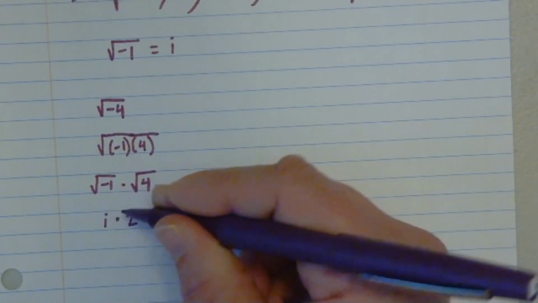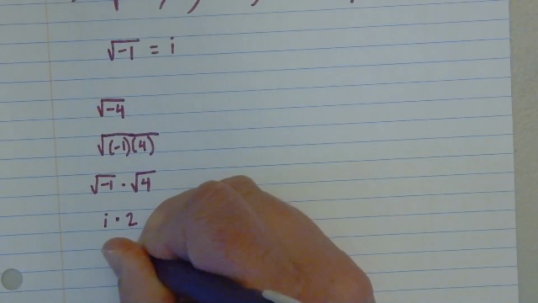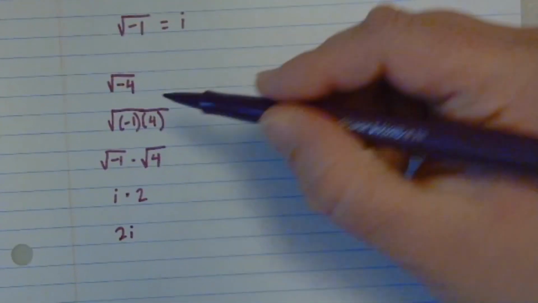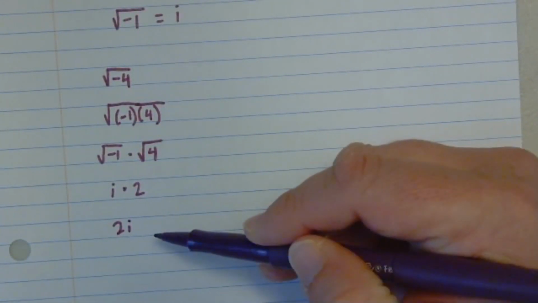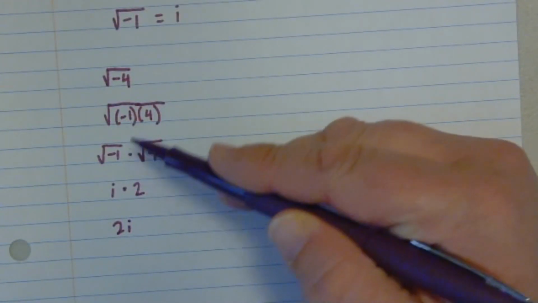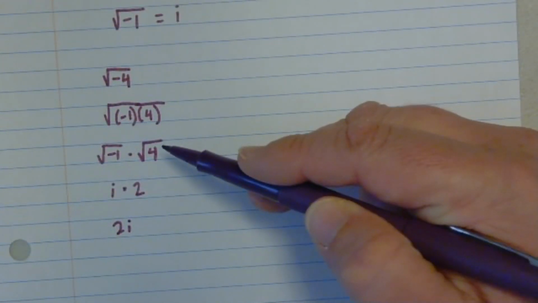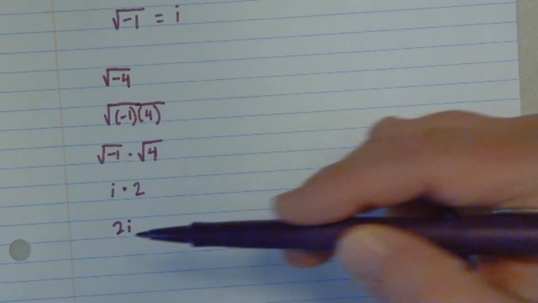So even though this is the same idea, I'm going to rewrite it as 2i, just like I would write 2x if I had the variable rather than x2. So the square root of -4 simplifies into 2i, because the square root of positive 4 simplifies to 2, and the square root of -1 simplifies to i.